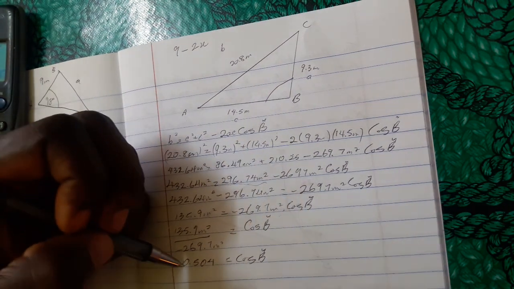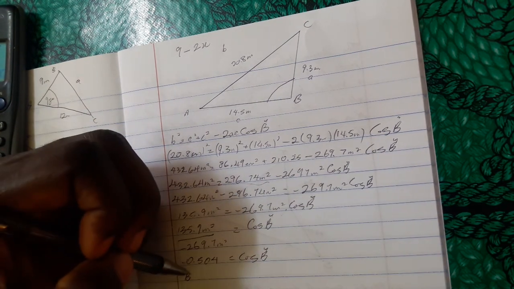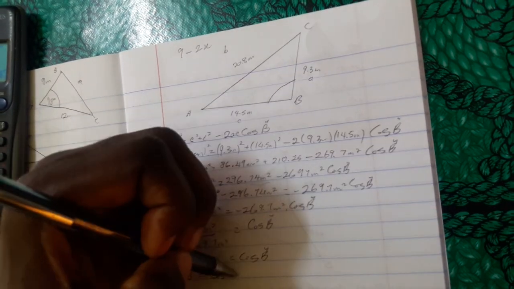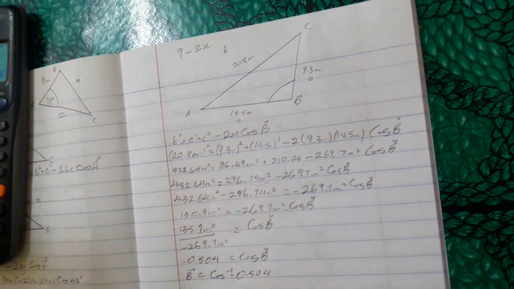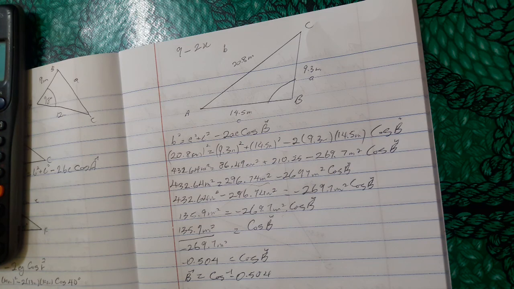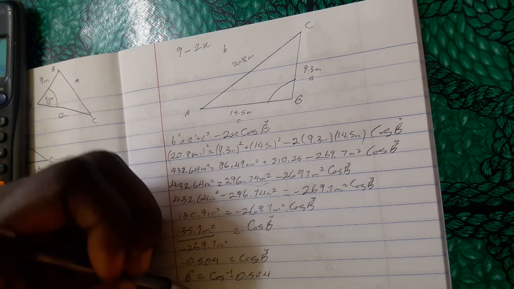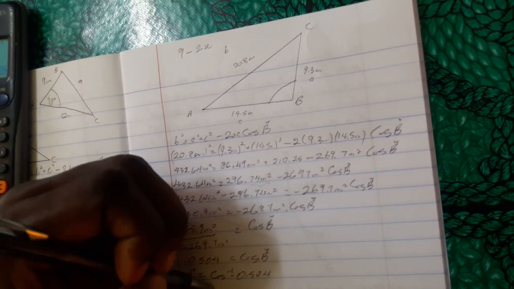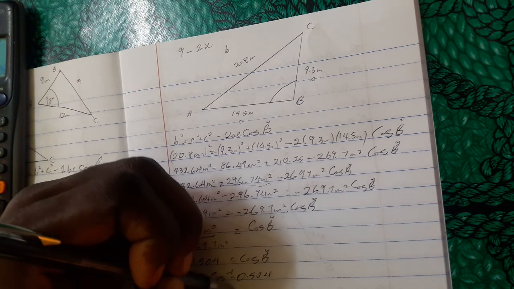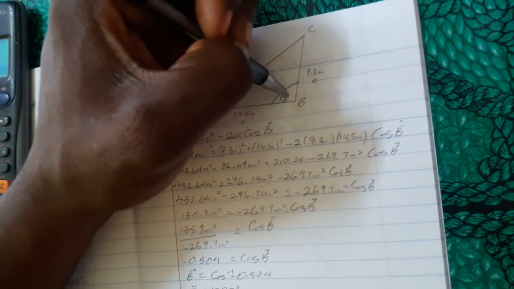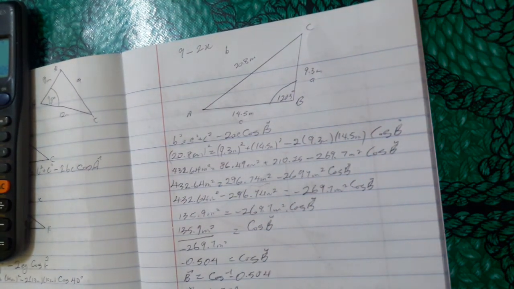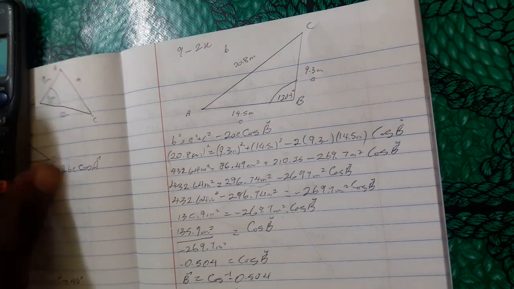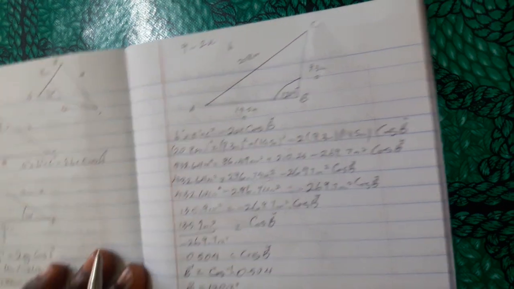So cos B, when you bring over that cos, is equal to cos inverse minus 0.504. And so we have shift cos, or second function cos, minus 0.504, and our answer is 120.3 degrees. So the angle here is 120.3 degrees. That's what we find now. So there is your cosine rule. Okay.